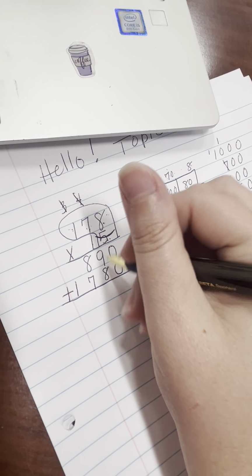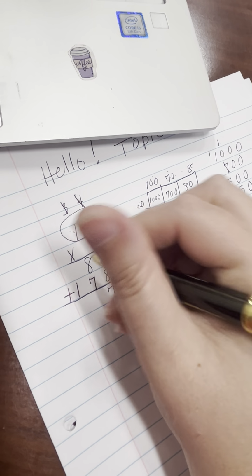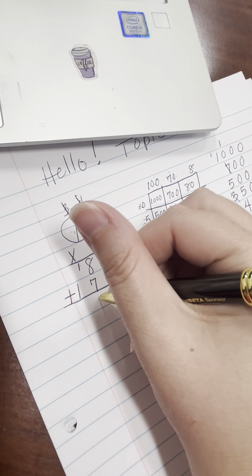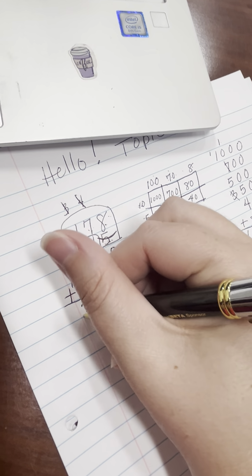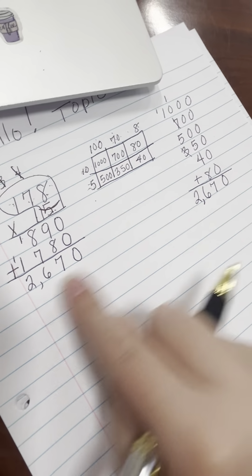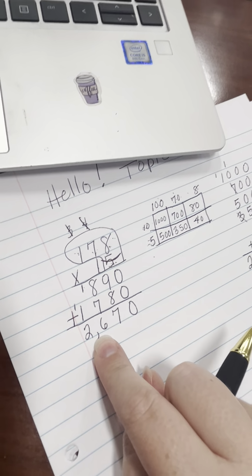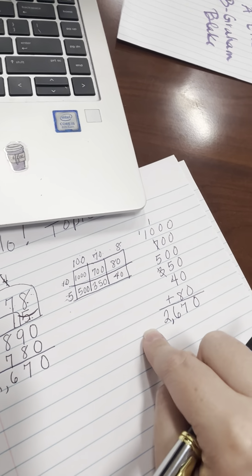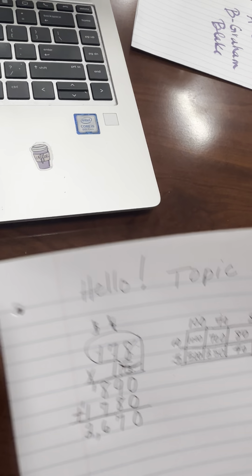Then I add them together. 0, 17. That's 16 and 2. And the 2 answers match. So standard algorithm, old school, and the box method. Now we can do the practice test.